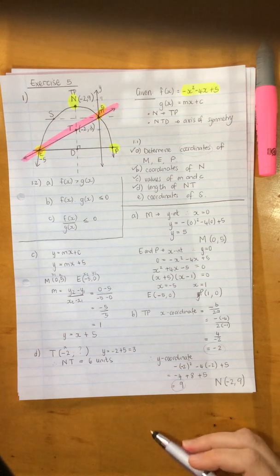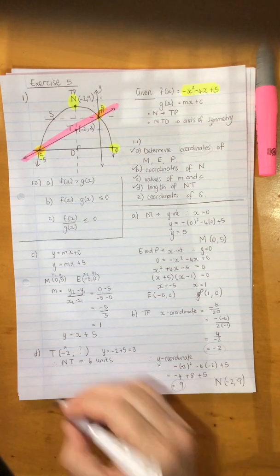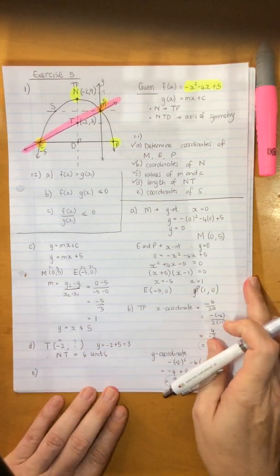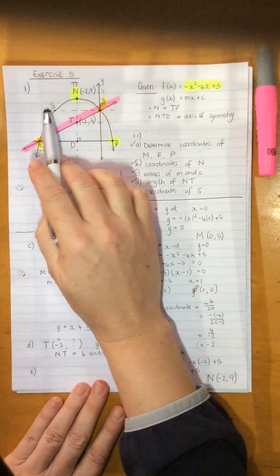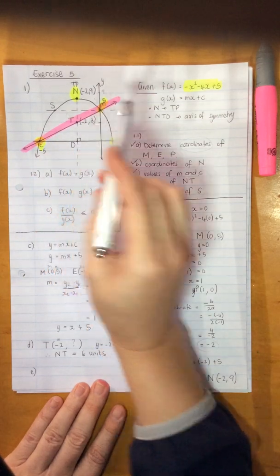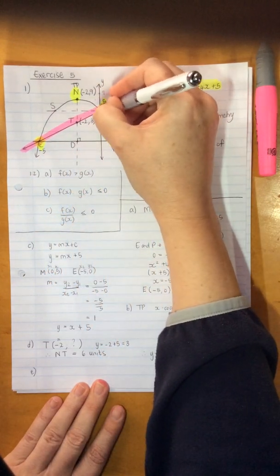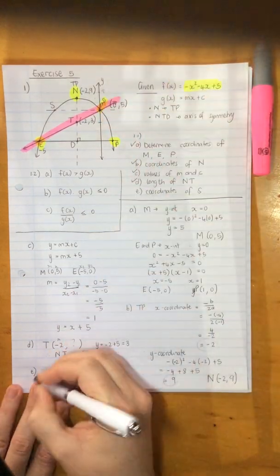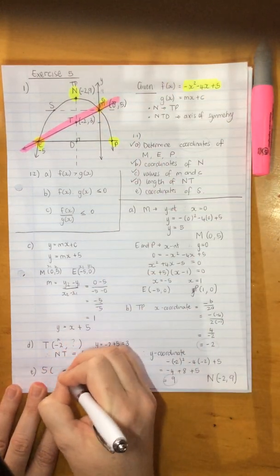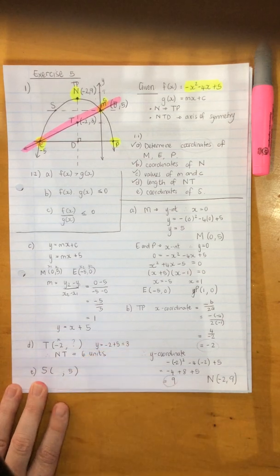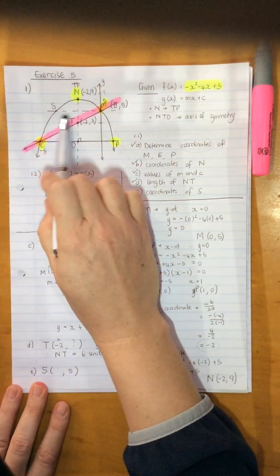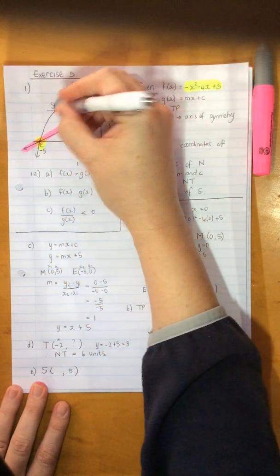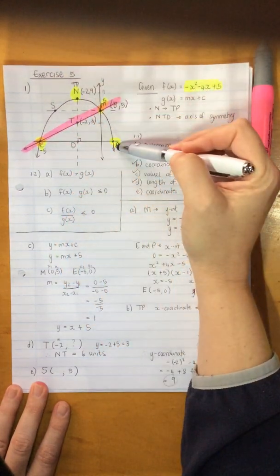Now the coordinates of S is question E. Once again, S is in line with M. I know M has coordinates of 0 and 5. That means S will share the y coordinate because it's in the same straight line. But S is also a point on the parabola.